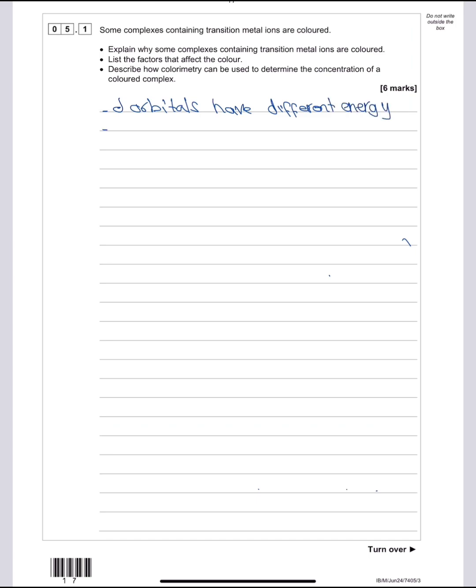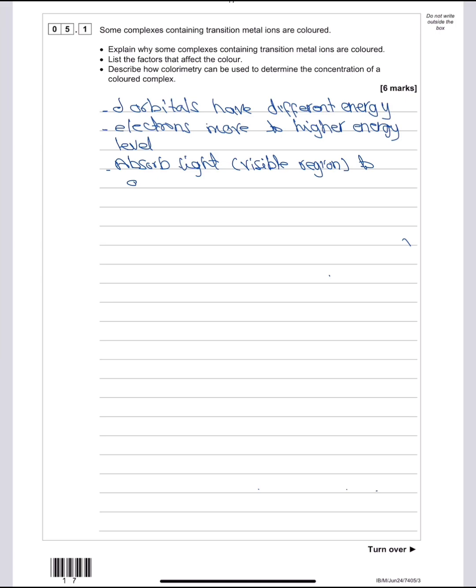And then you have to refer that electrons can move. Electrons move to the higher energy level. When will that happen? When electrons absorb light in the visible region to gain energy and move to the excited state, or the excited energy level.